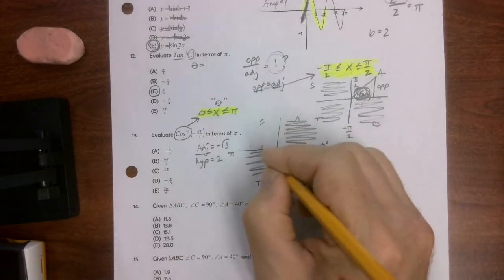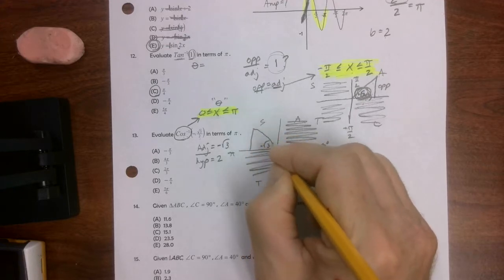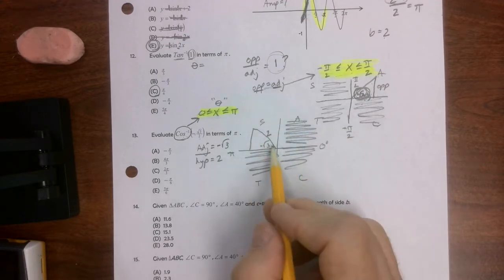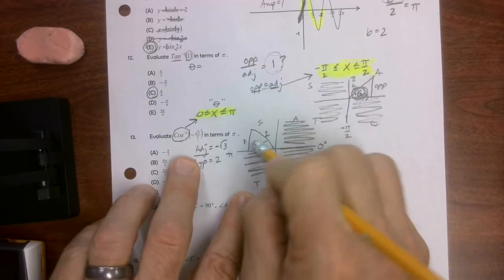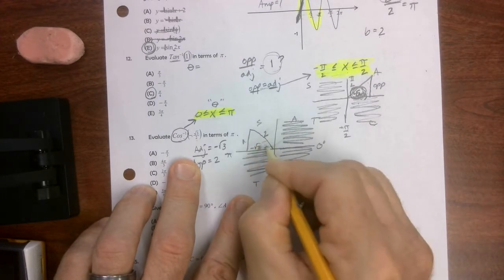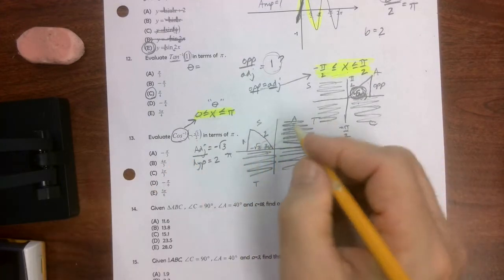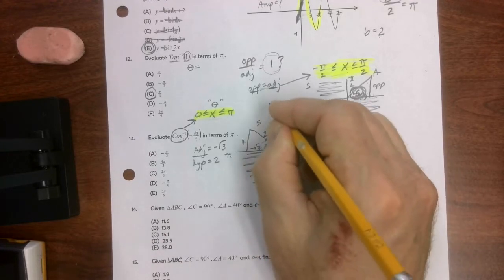Well, if we drew the drawing, negative square root of 3 here, and then our hypotenuse is 2, that would make this a 1, which would help us understand that this would have to be 30 degrees, which tells us we'd have to flip our spinner 150 degrees.